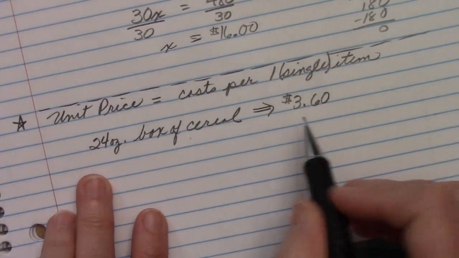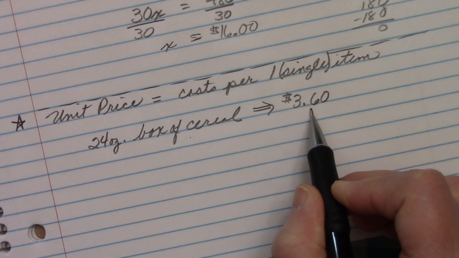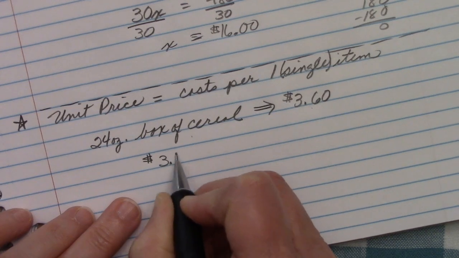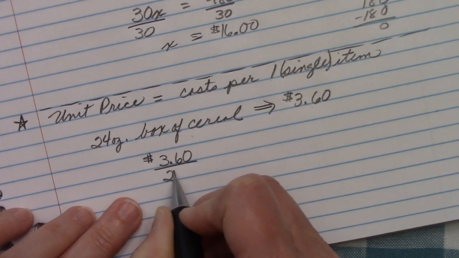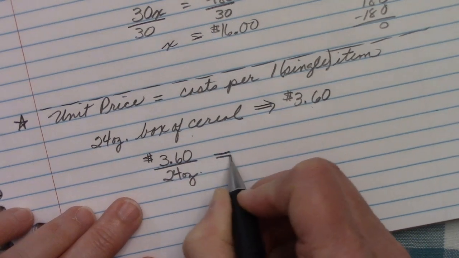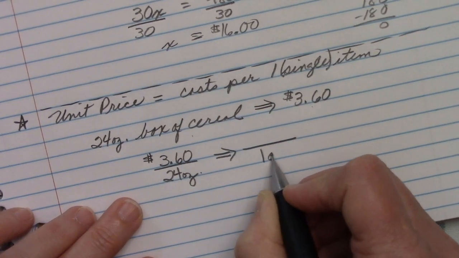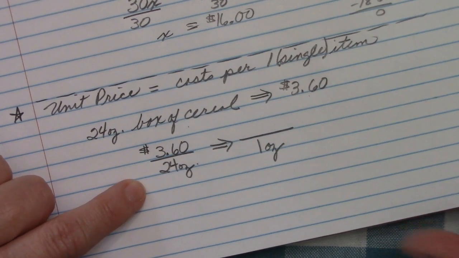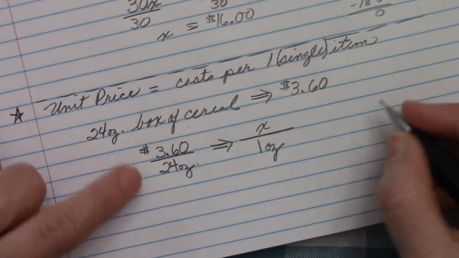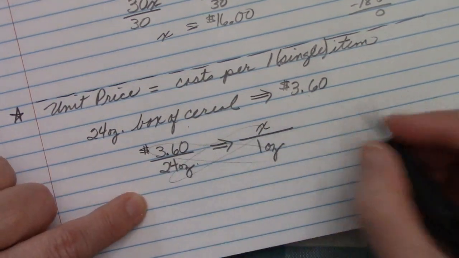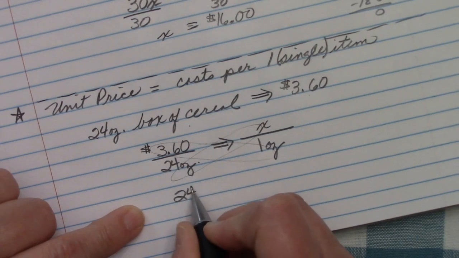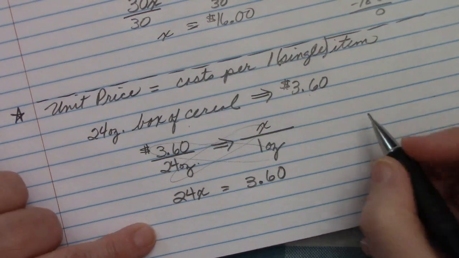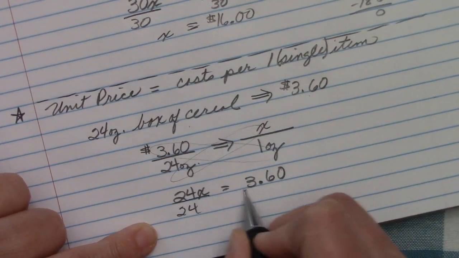So 24-ounce box of cereal is $3.60. So we're going to write this down, the unit price, $3.60 for 24 ounces. What does it cost for 1 ounce? Not for $1, but for 1 ounce. The unit of measure is ounces. And what is that cost? So we're going to do our cross product again. We're going to wind up with 24x is equal to $3.60 or 3.60. We're going to divide both sides by 24.